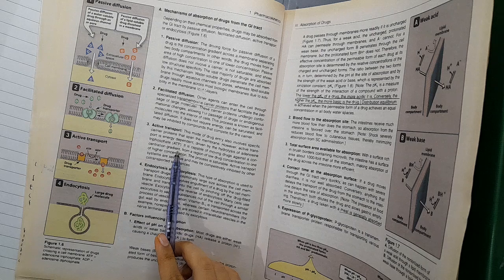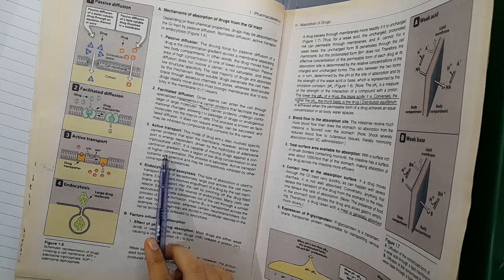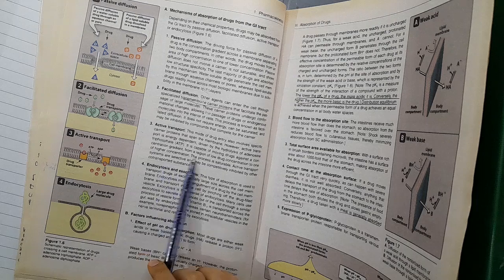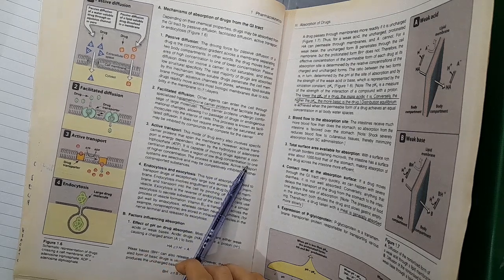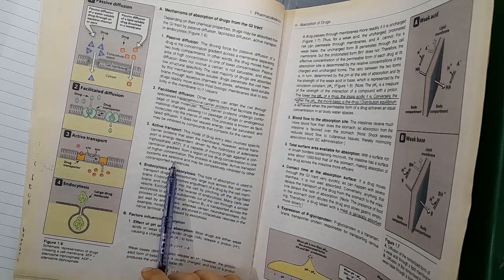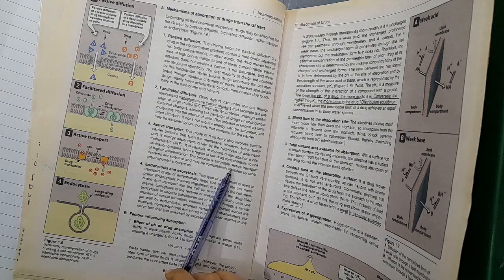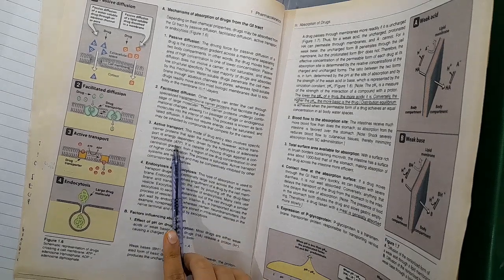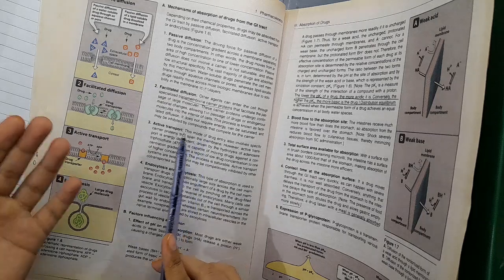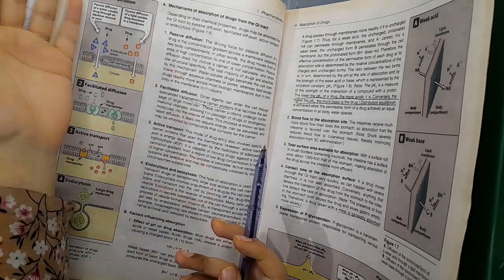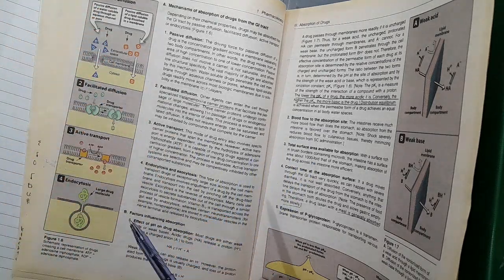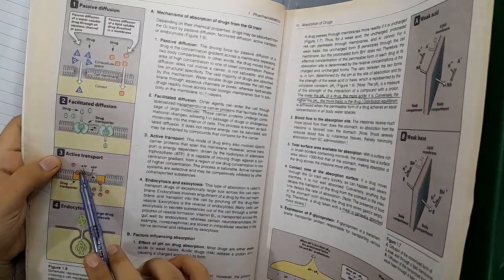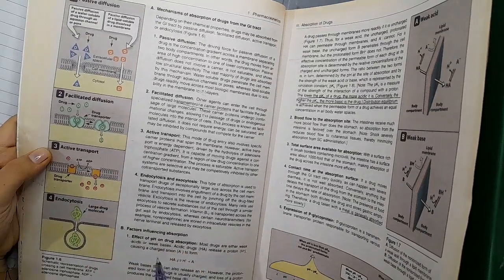Okay, the third one is active transport. What happens is that you basically have to transport the drug in the opposite concentration gradient, against the concentration gradient, from a region of low drug concentration to a region of high drug concentration, and this is saturable and it requires ATP. Why does it require ATP? Because we are transporting it against the concentration gradient. We are going against the rule, against the thumb rule. Okay, so that is why we need ATP, and ATP is being converted into ADP as you see over here.